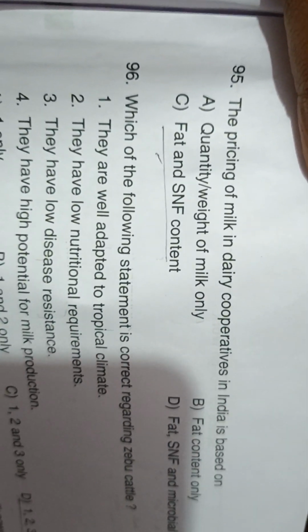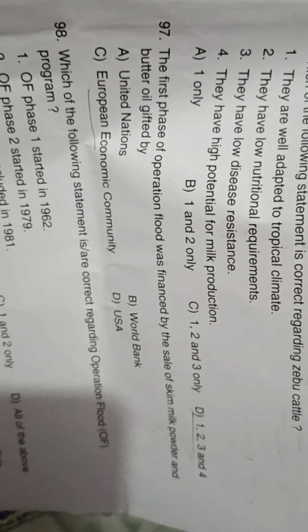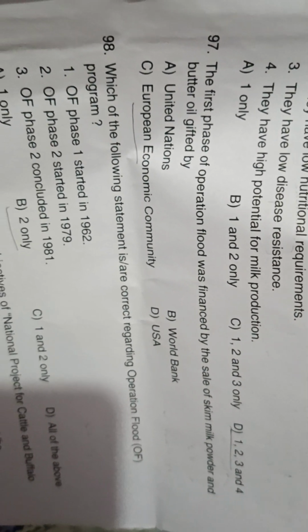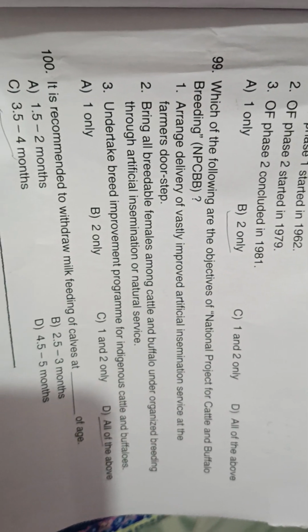The pricing of milk in dairy cooperatives in India is based on fat and SNF content. Which of the following statements is correct regarding zebu cattle? Option D, everything is correct. The first phase of Operation Flood was financed by the sale of skim milk powder and butter oil gifted by the European Economic Community. 98's answer, only 2 is correct. Operation Flood phase 2 started in 1979. 99's answer is all of the above.